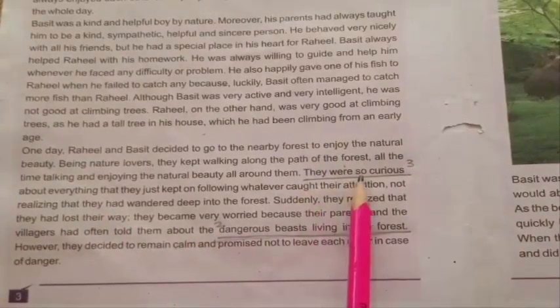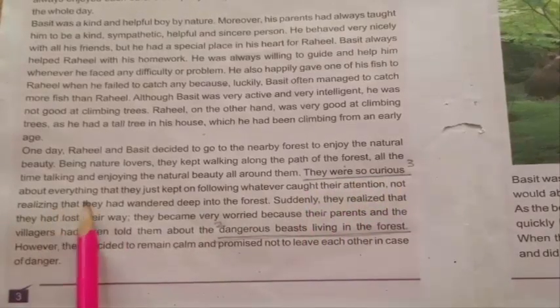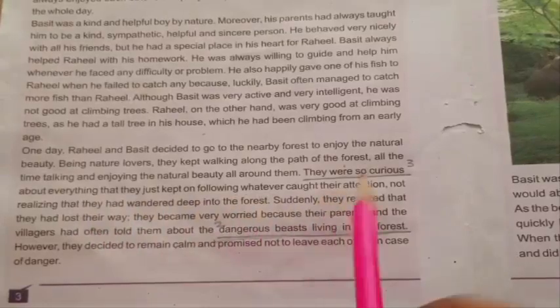They were so curious about everything that they just kept on following whatever caught their attention. They were so curious. Okay, it means the correct answer is curious. Okay, my dear students, I have done 3 for you and you have to do the remaining yourself. All right.